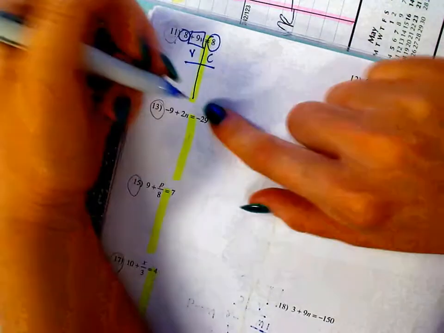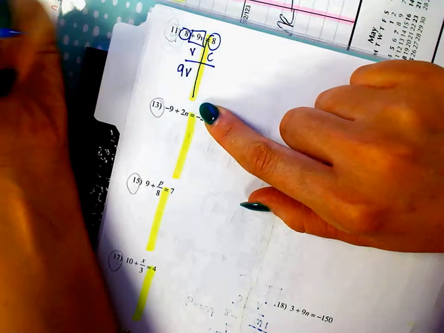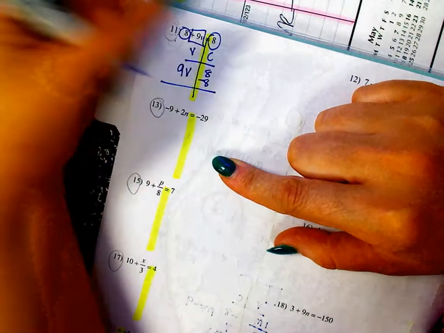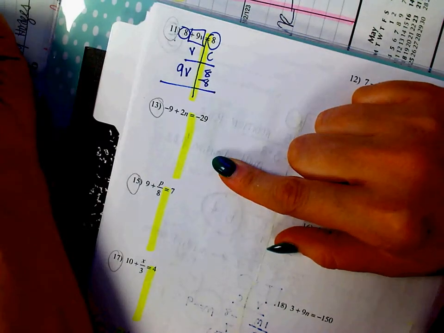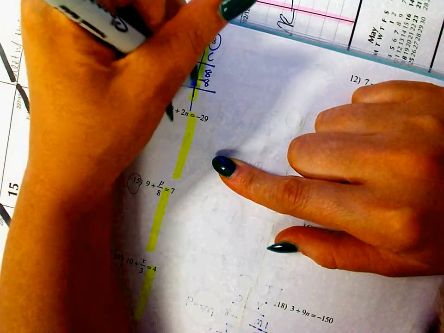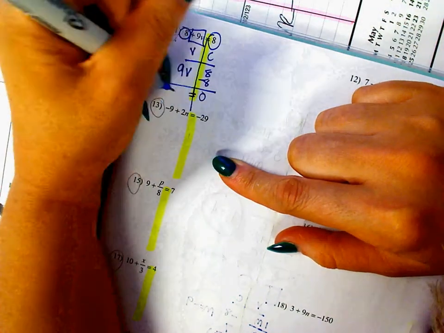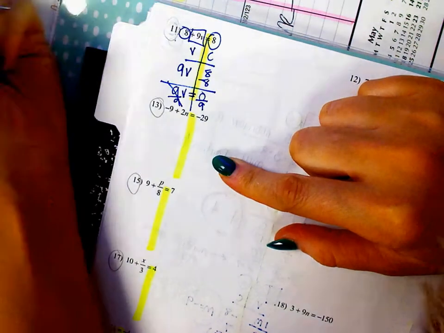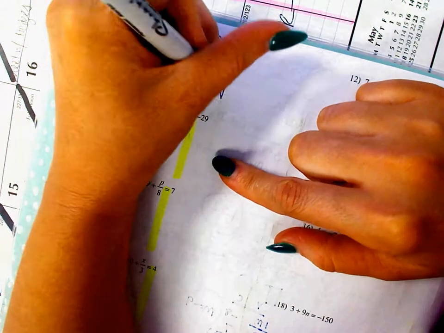Variable term is 9v. Constants are 8 and negative 8. When you add those up, you get 0. So when you divide by 9, 0 divided by anything is 0. So v equals 0.